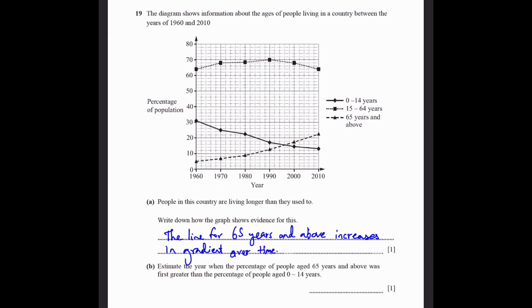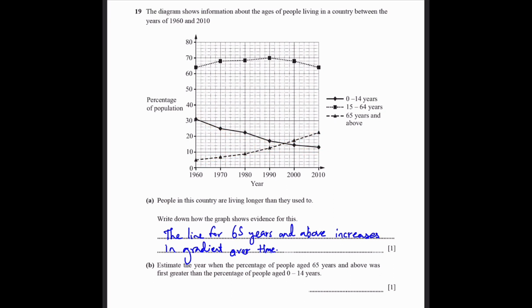That's the answer. B. Estimate the year when the percentage of people aged 65 years and above was first greater than the percentage of people aged 0 to 14 years. 65 years and above is here and 0 to 14 is here. The two lines intersect at this one over here, which is actually 1996 because the divisions are in groups of 2 years for one small division there.